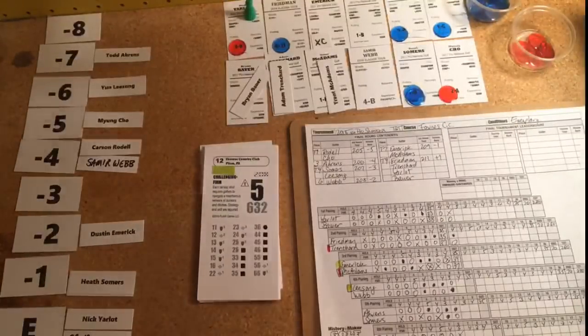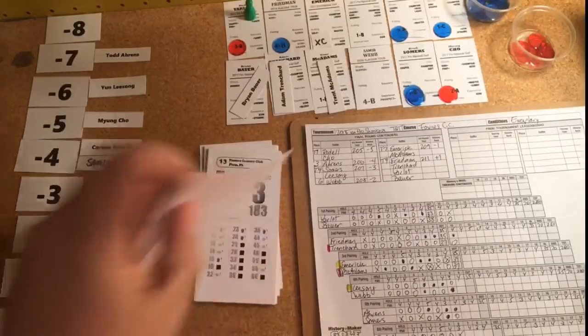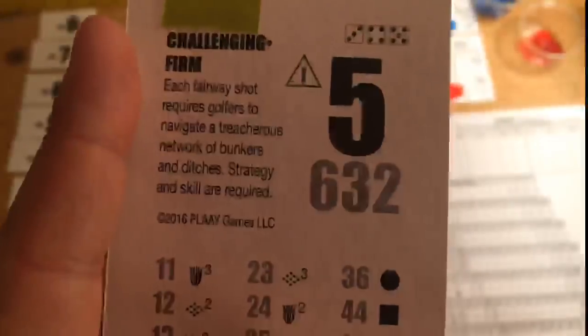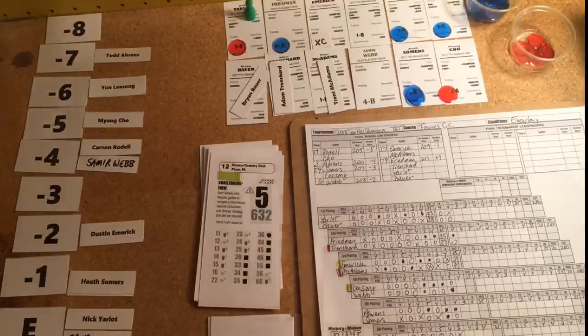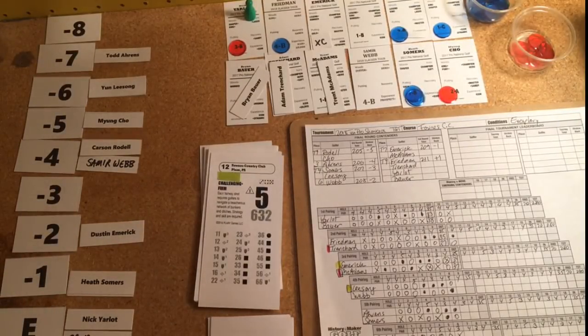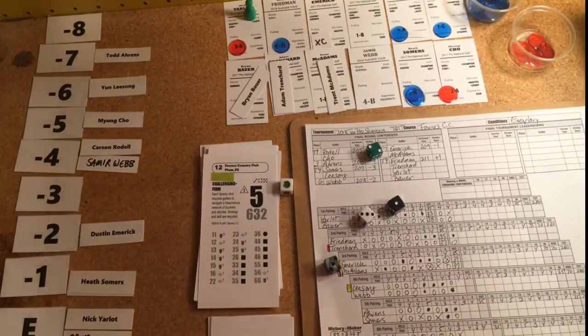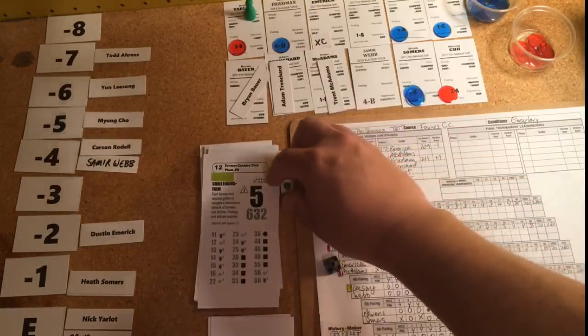So Yarlet at even, par 5, 12th. We haven't seen this hole yet. The semi-daunting hole drops because of exemplary conditions. 3 degrees of course control. It's a tough one. Tough green. Each fairway shot requires golfers to navigate a treacherous network of bunkers and ditches. Strategy and skill are required. So can Yarlet, coming off a bogey, right the ship here? He will not have control. It's going to be 13. He is in the rough with his second shot. Green 2. Is he a master? No, he's not. He will have a double difficult putt for birdie.